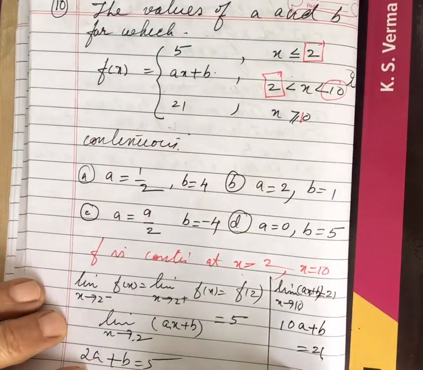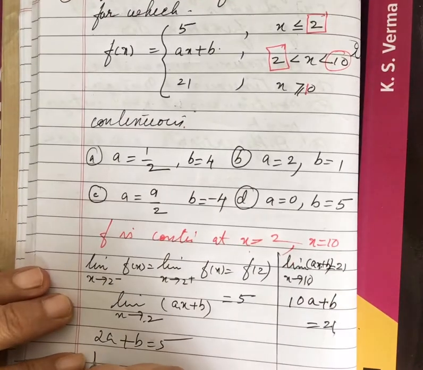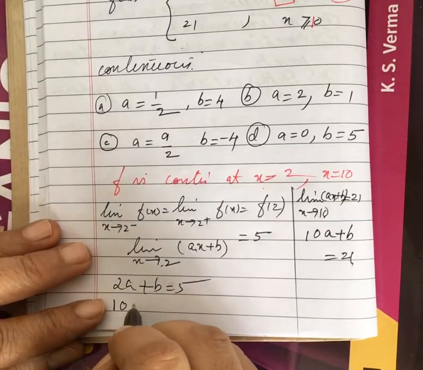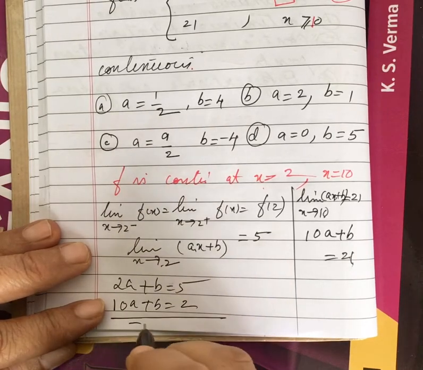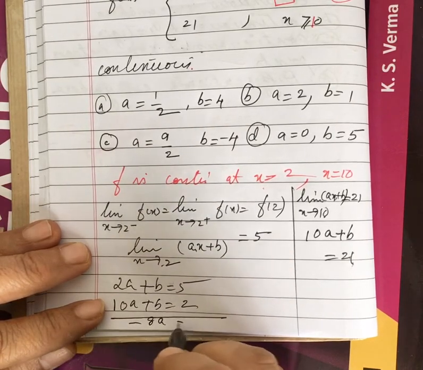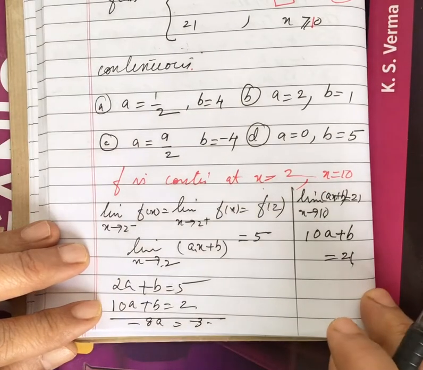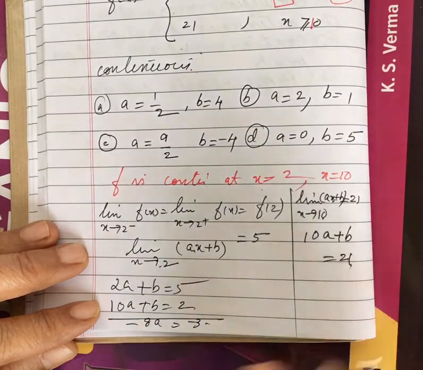Now on solving this, what is that? The other one is 10a plus b equal to 21. On subtracting you will get minus 8a is equal to minus 3. Sorry, 3. It is 3.